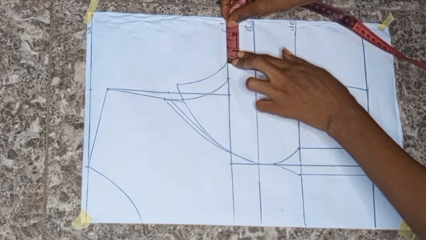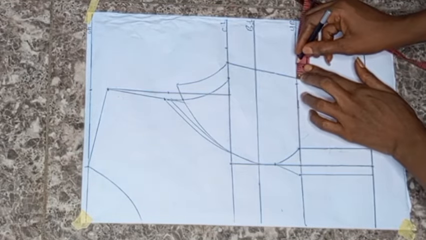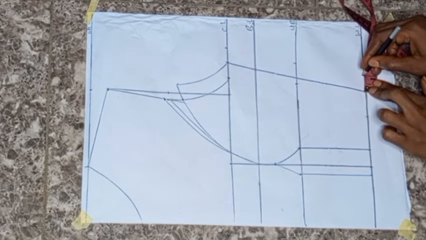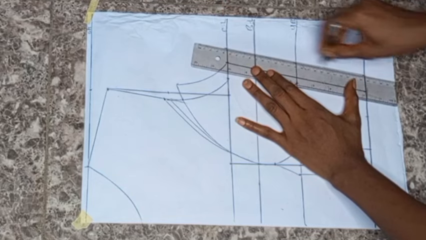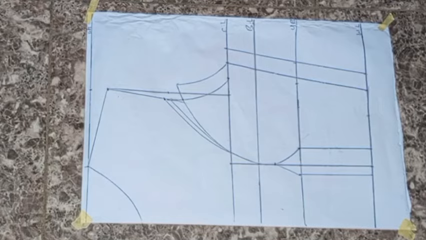I'm going to add my sewing allowance of 1 inch. You can do 1.5 inches, alright? I'll add on the waistline also. I'll go ahead and connect all these points together like this. So the next thing is to mark our bust dart.